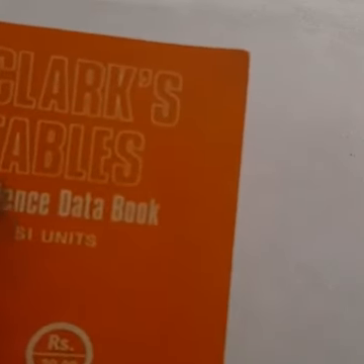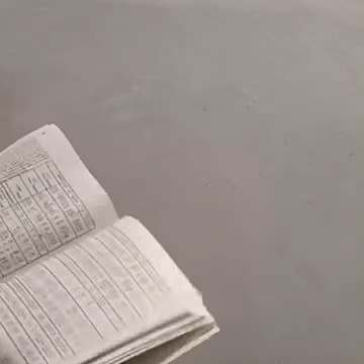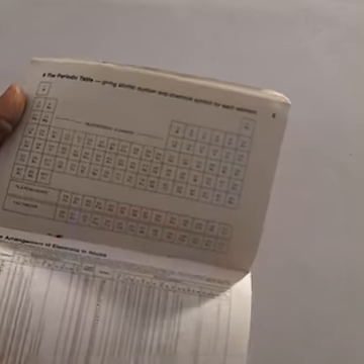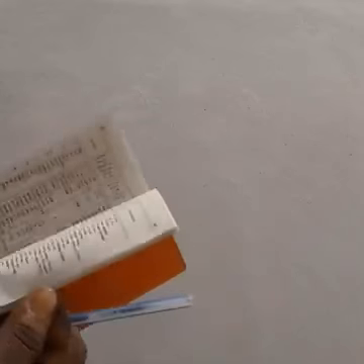Otherwise, we can say it is like one of the science data books, XII unit, just like an 80-page book. But what is the speciality of this logarithm table? In the center of the page, there is the periodic classification table. Here there are many derivations, expansions, and formulas about some values.